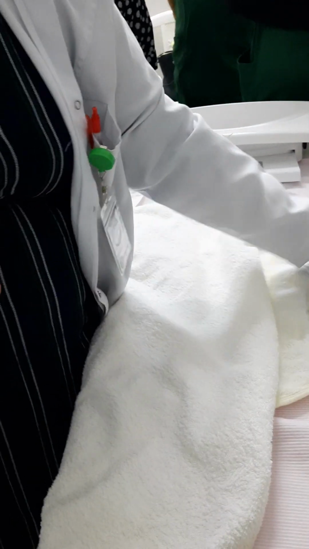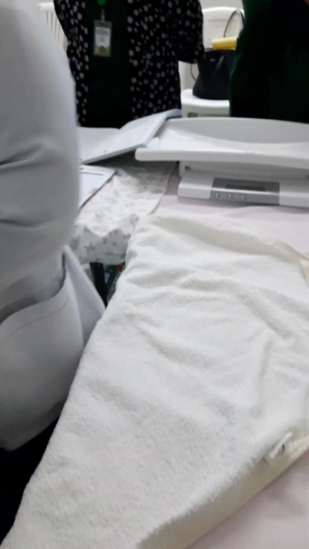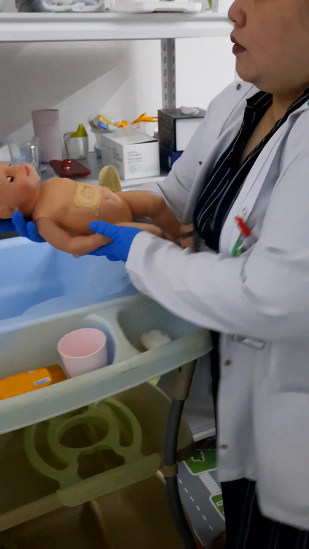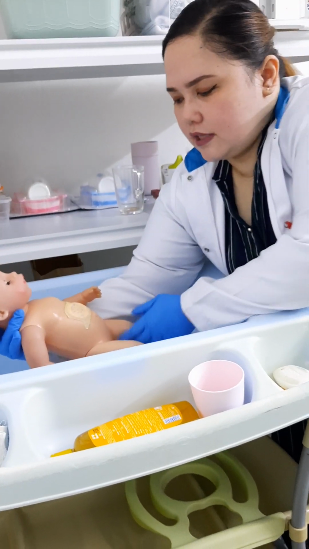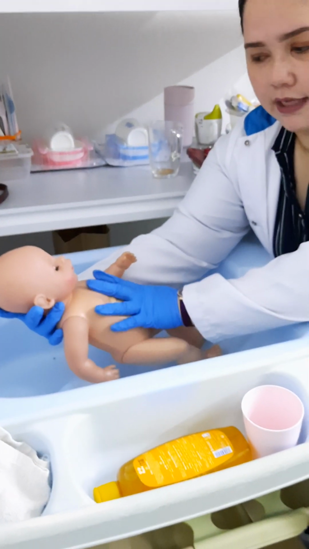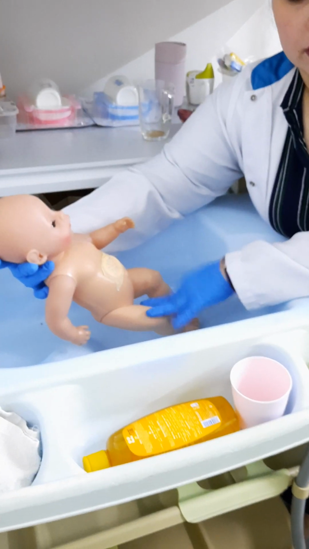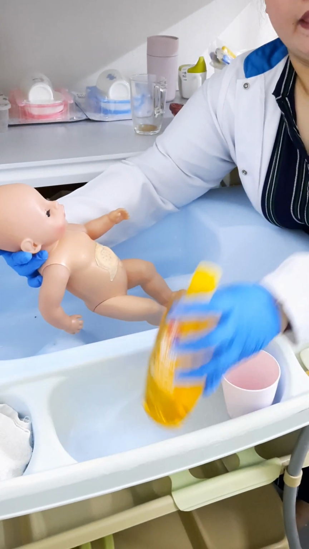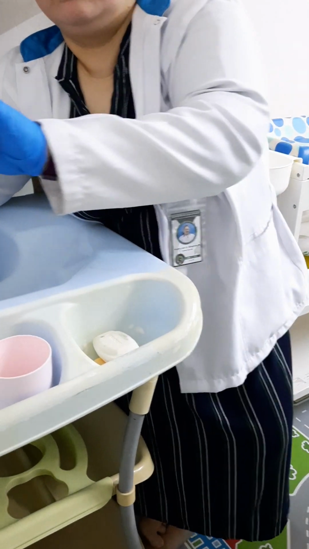Nanggugulo kayo talaga. So I will prepare my towel and then bathe the baby. Make it as quick as possible. You have to wash the body of the baby. You have to submerge at least half lang sa body. No need for the full body, because you already cleaned the head.